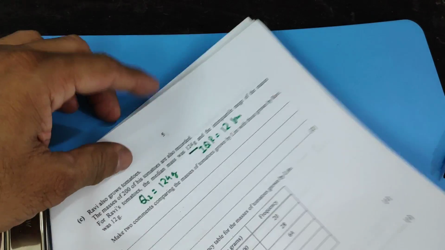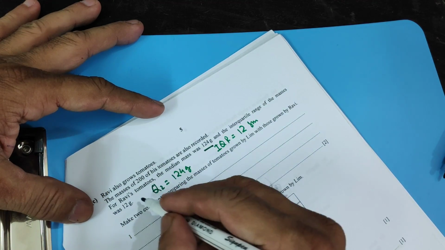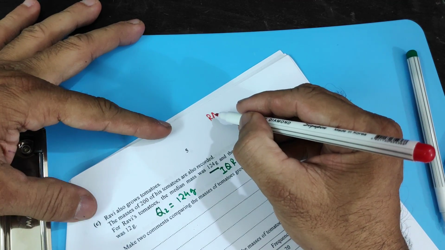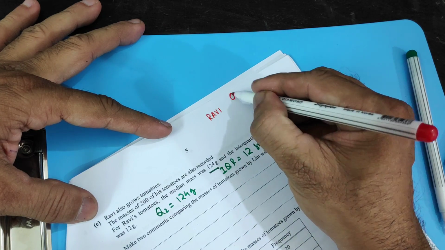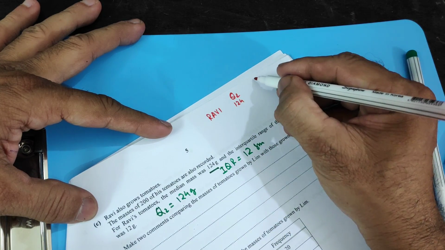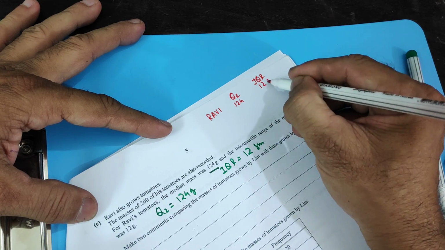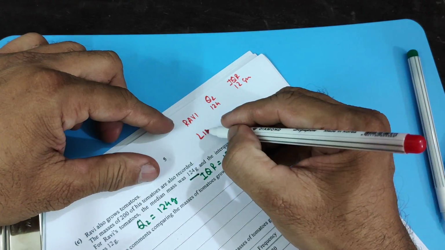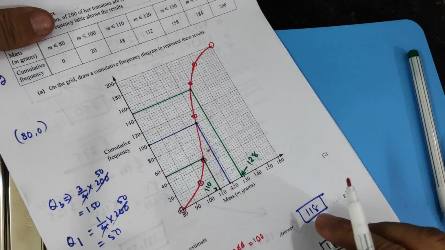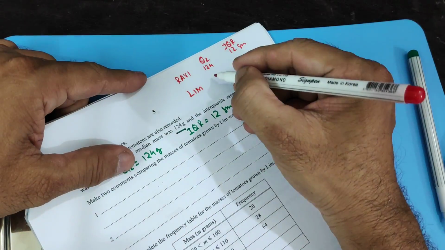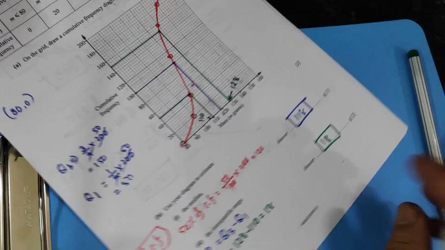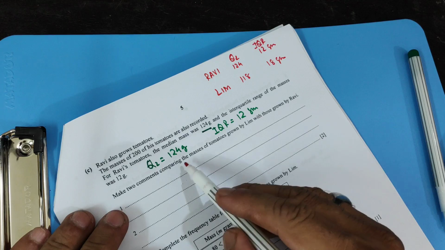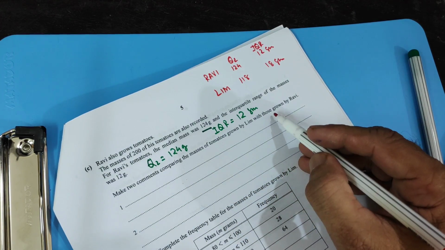Now make 2 comments comparing the masses of tomatoes grown by Lim with those grown by Ravi. Ravi grows that and Lim grows this, right? This information is for Ravi. Ravi's Q2, that's median, is 124 and IQR is 12 gram. And Lim, Q2, that's median, was 118 and IQR, interquartile range, was 18 gram.